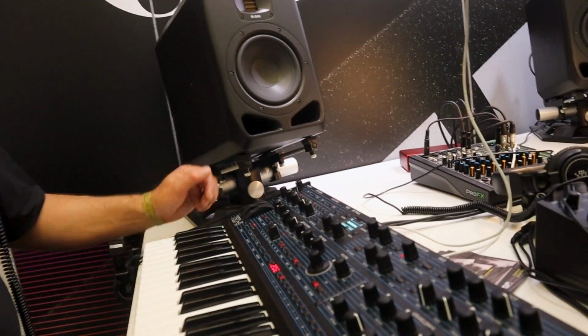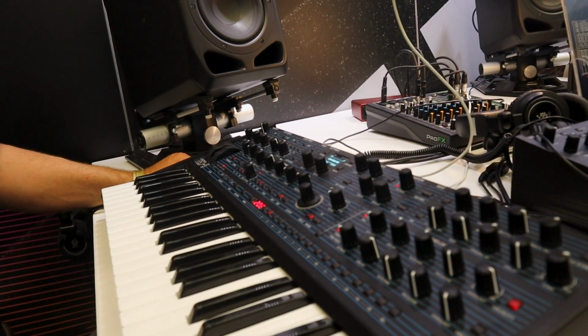And here we are at Superbooth with the newbie from Oberheim, the TEO-5. What a joy it is to have it here and play it. We can talk about it now. There's been murmurs of this for a little while, but here it is in the flesh, out on display.